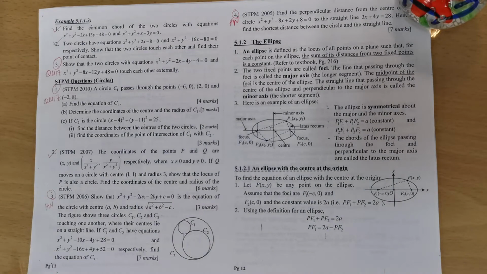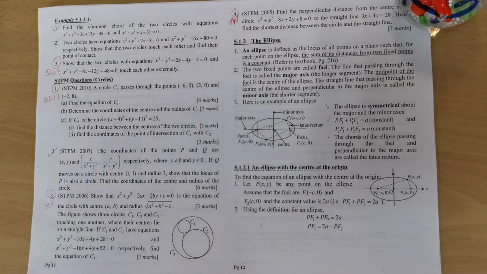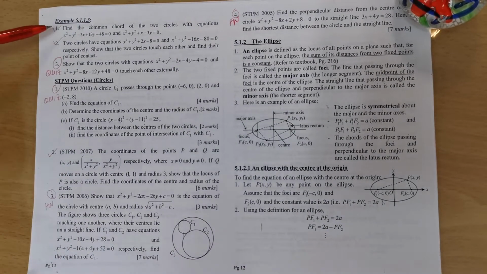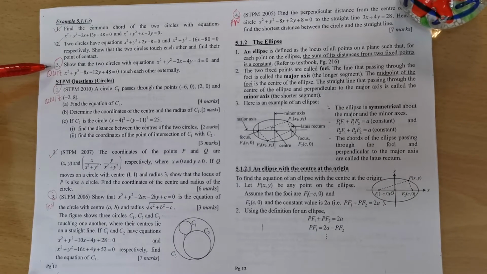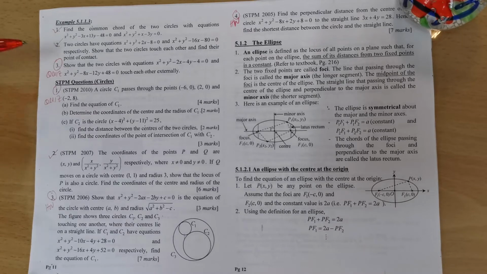Okay, so example 5.1.1.3. I'm going to discuss questions 1 and 2. Later you will do question 3 as a quiz.